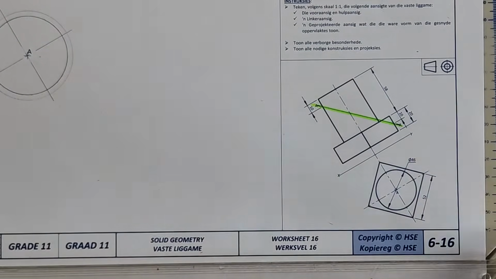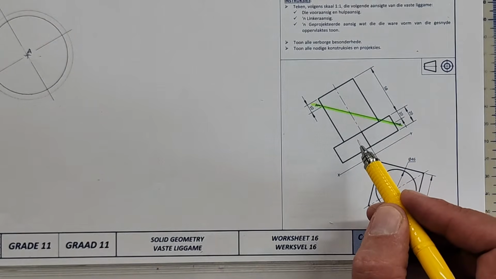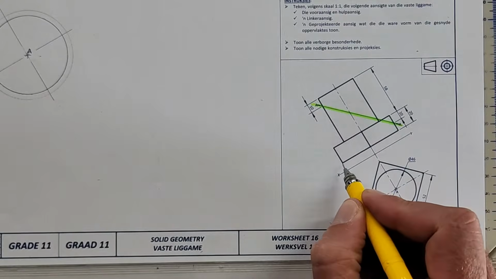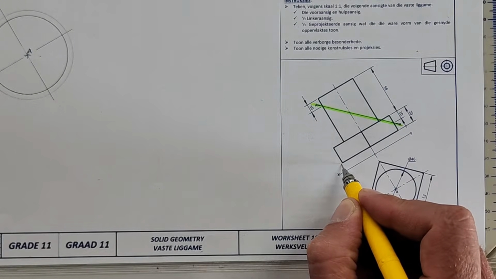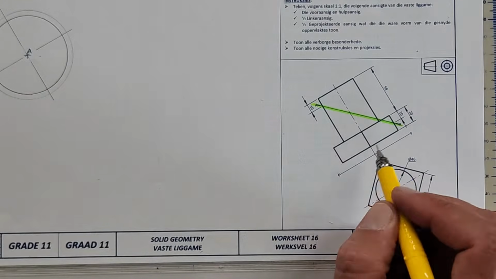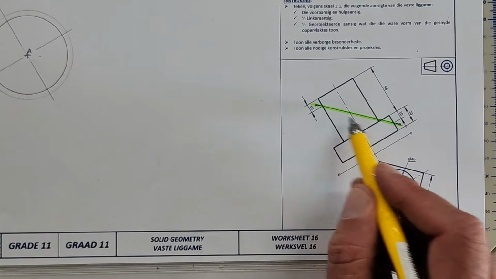But then, if you read further, it says the cylinder rests on the right regular square prism, so it's resting here on this corner. Both solids are cut by cutting plane AA, and we have to then also draw the left view and project the true shape of the surface.